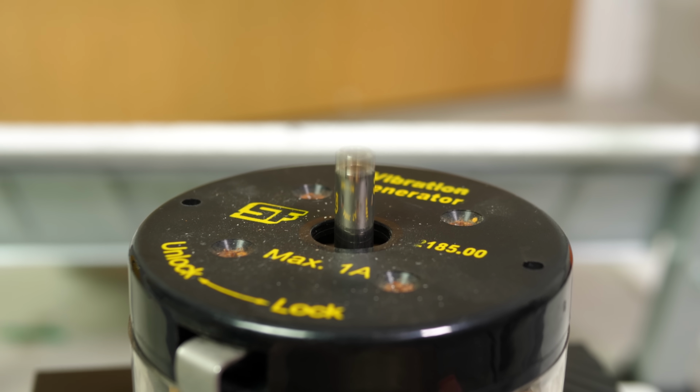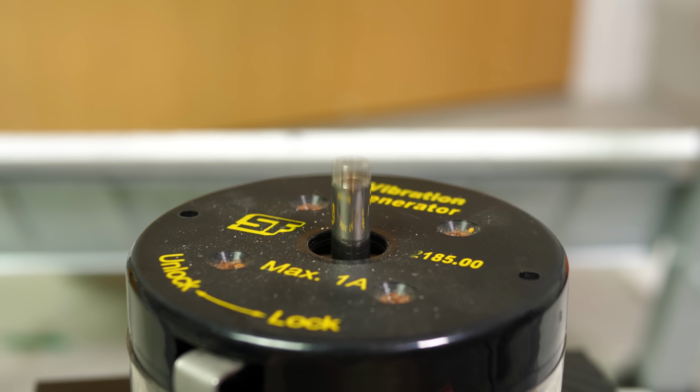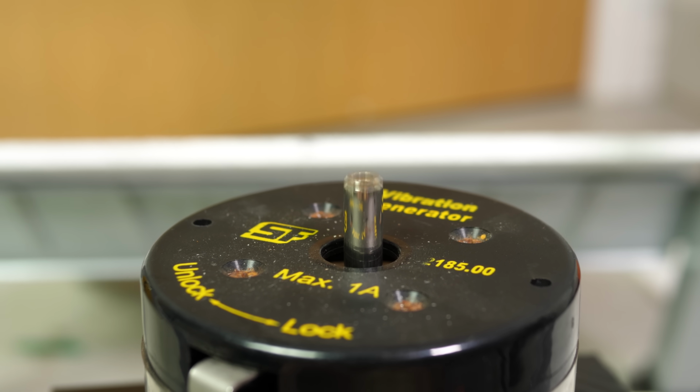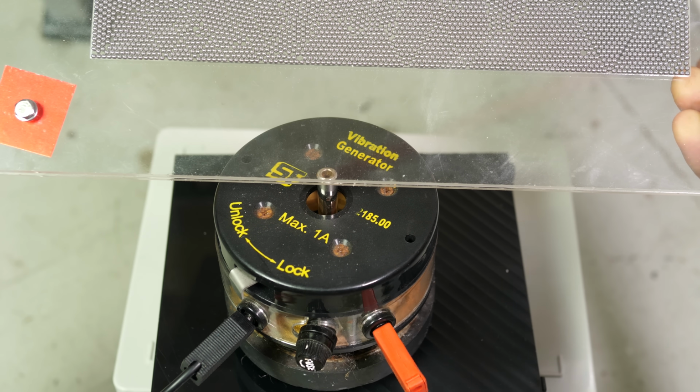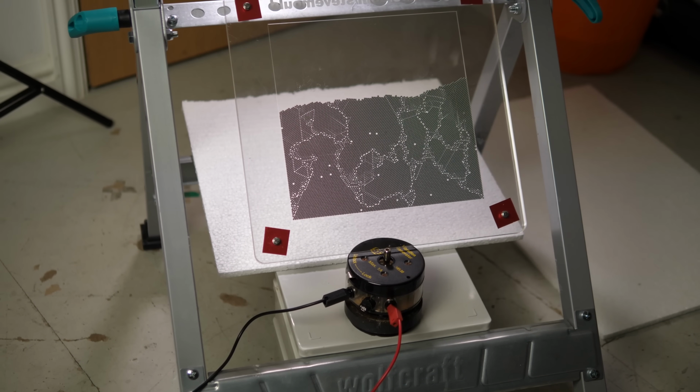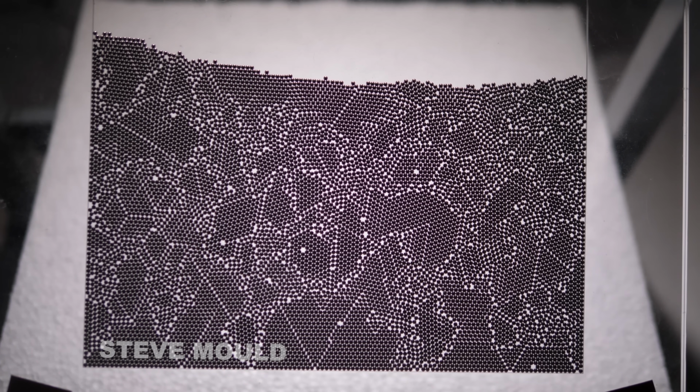I'm going to jiggle these balls with a vibration generator, which is basically a speaker with a prong. And because I'm filming at 50 frames per second, I'm going to try vibrating at 50 Hertz and 100 Hertz. By picking a multiple of the frame rate, I don't need to worry about the stroboscopic effect.